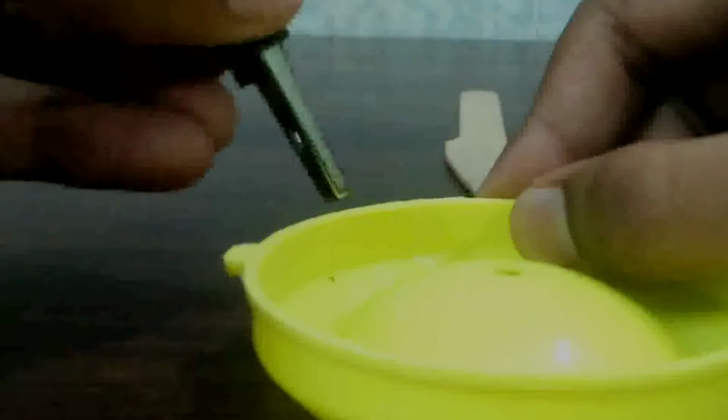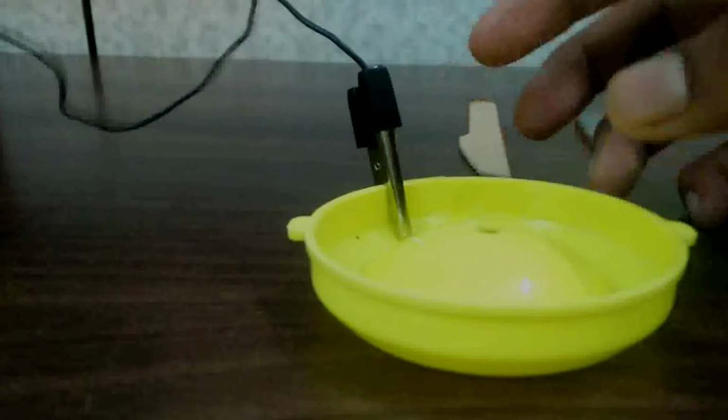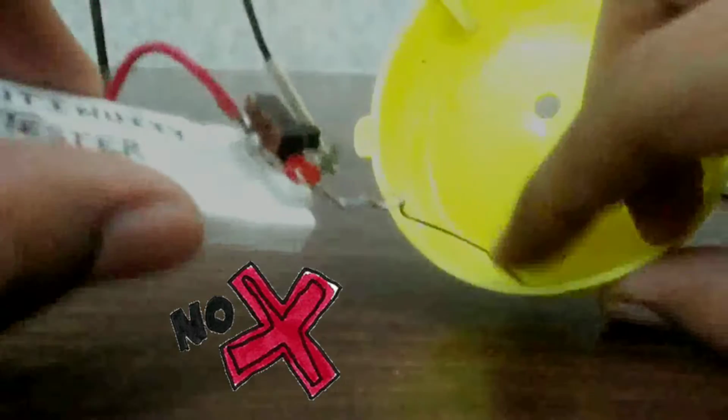Now let's try. So here I have a piece of plastic and let's try on it. It's not a conductor, but still trying it. As you can see, this is not a conductor of electricity.